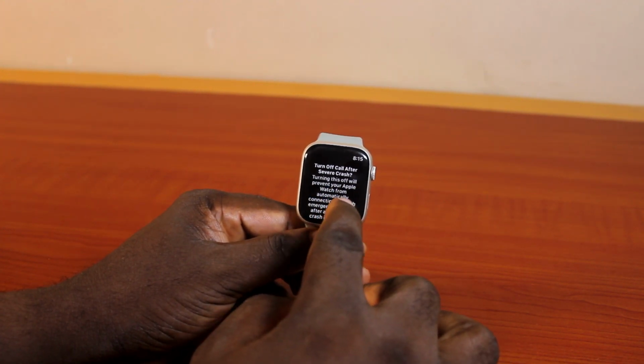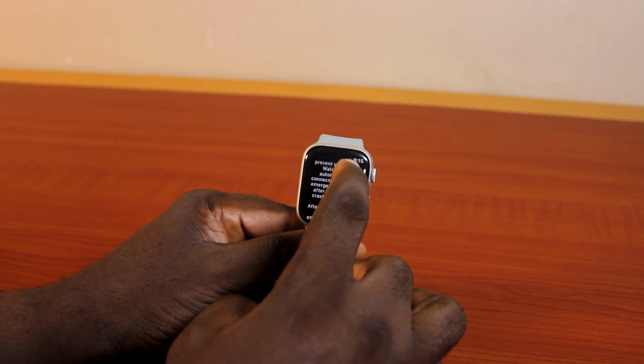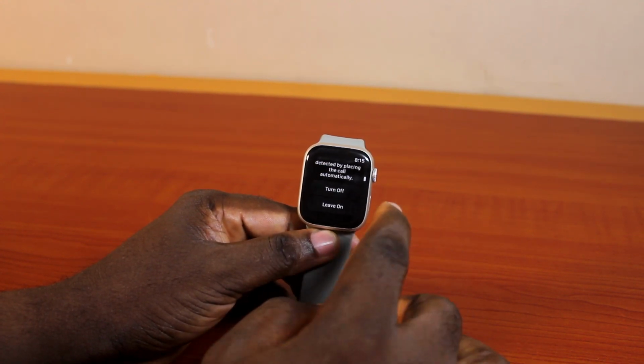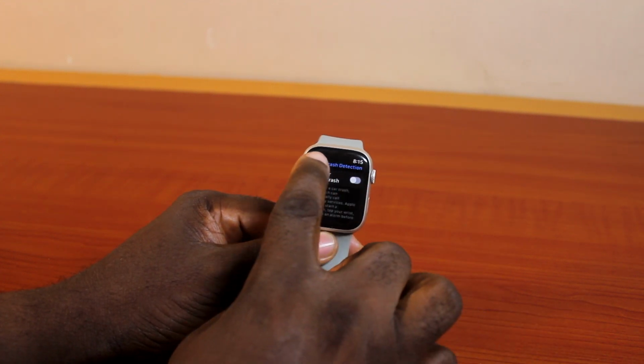Turning this off will prevent your Apple Watch from automatically connecting you with emergency services after a severe car crash is detected. Then just read through and then go ahead and click on turn off. And then you should see call after severe crash disabled.